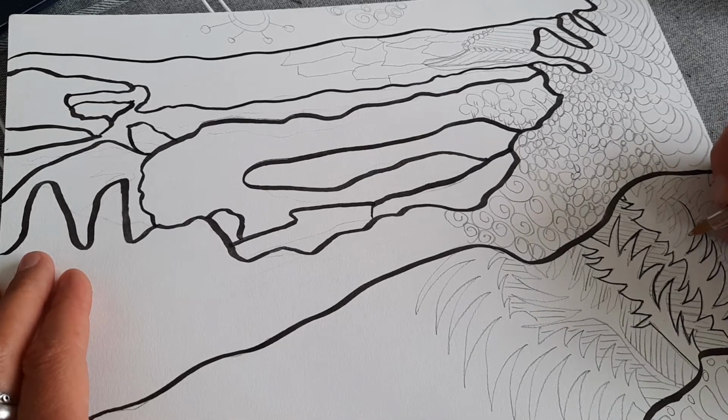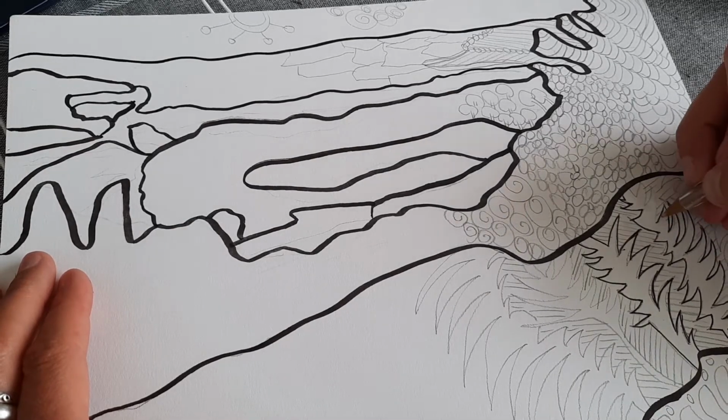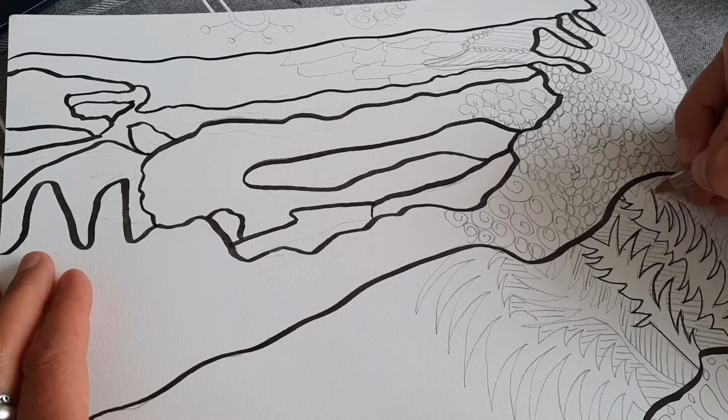You see here, I'm going over my pencil lines. But sometimes I'm missing them, so I'm changing the shape ever so slightly as I'm outlining it.